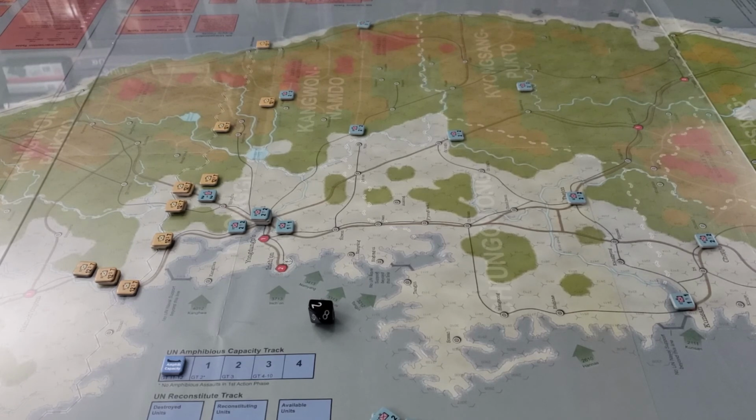I'm still a little worried that I don't have the advance after combat stuff figured out the right way. I'm going to have to look at that. Truly, I'm going to have to really evaluate whether or not we're doing that right.